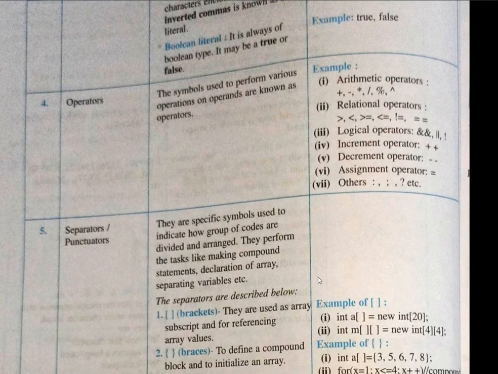Another kind of token is punctuation or separators. Different kinds of punctuation marks like semicolons, brackets, and commas, all these punctuation marks we are also using in our programs. These particular punctuation marks have a particular meaning. For example, if you want to terminate a statement, we have to use the semicolon symbol, which represents that this statement will be terminated. If anywhere you want to terminate a statement, you have to use the semicolon symbol. So punctuation marks are also used in your program, and they have their specific meanings.